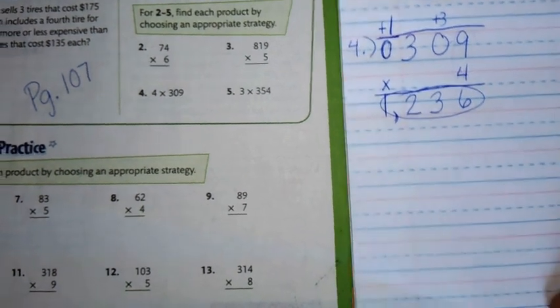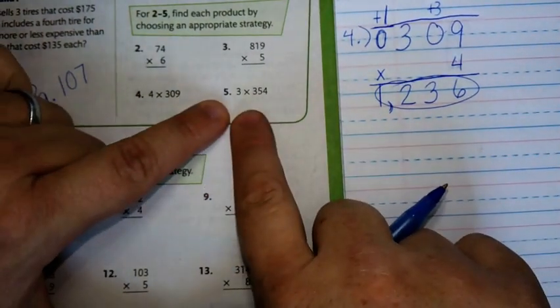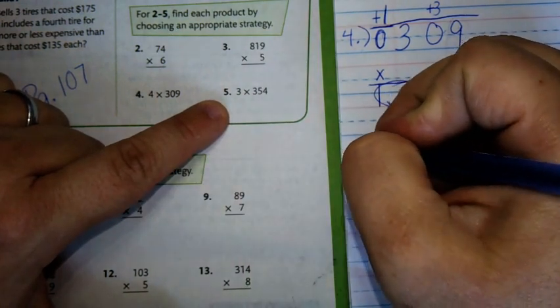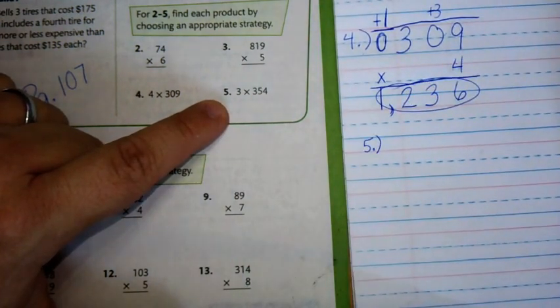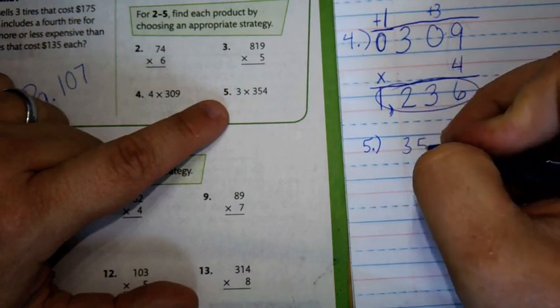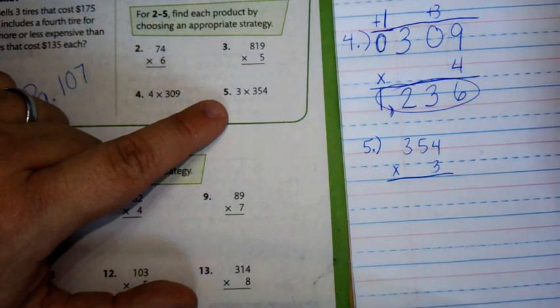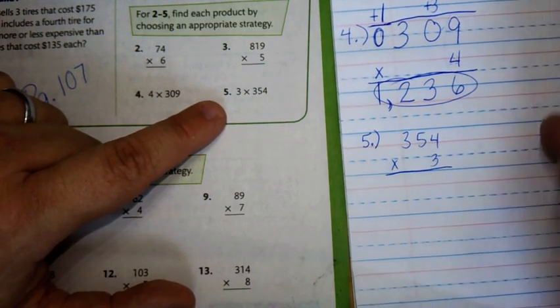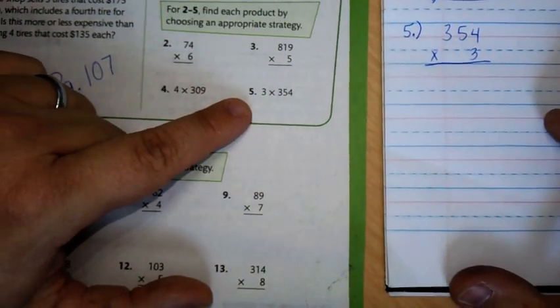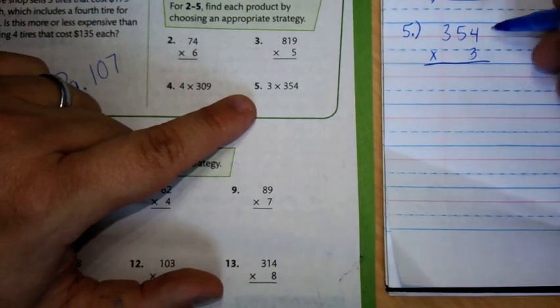All right, if you haven't paused it, do it right now. I want to try to do this one quickly because I don't actually know the answer, so I got to do it real fast. So I'm going to do 354 times 3. I really like area model. I really like distributive property. I just personally feel like this is the quickest one for me.